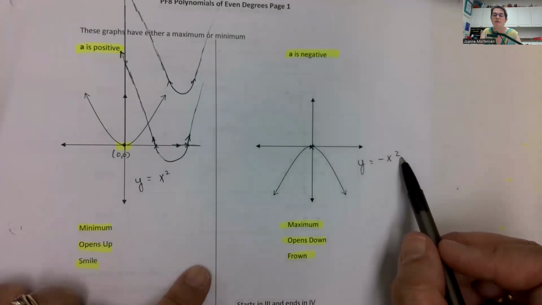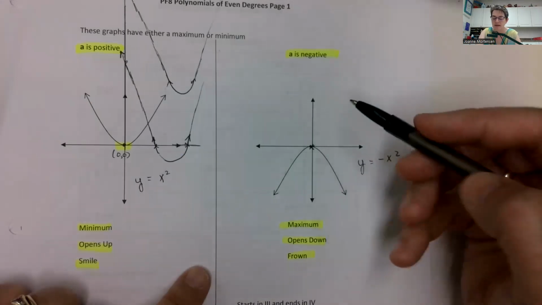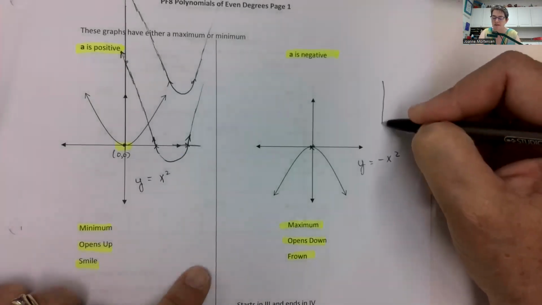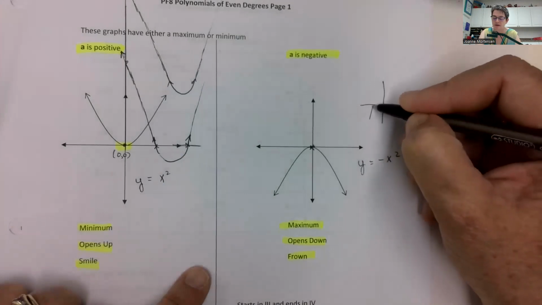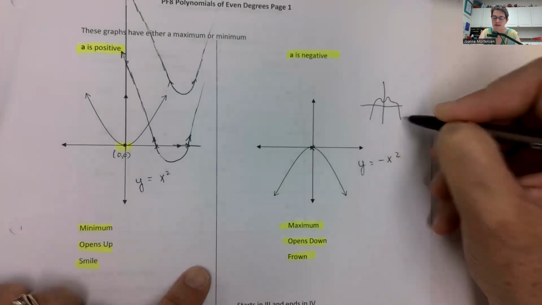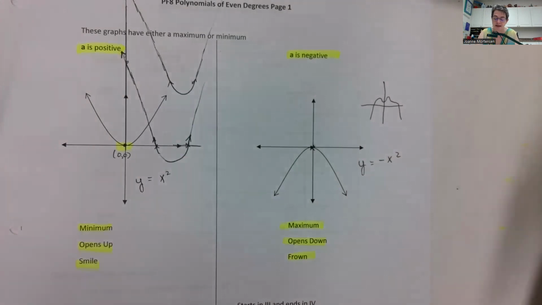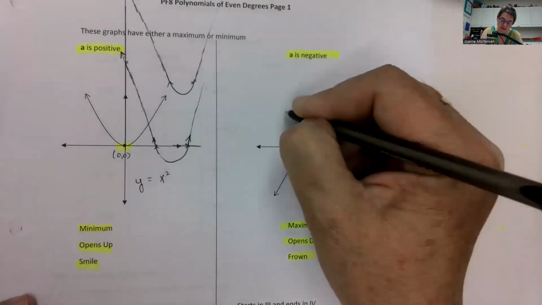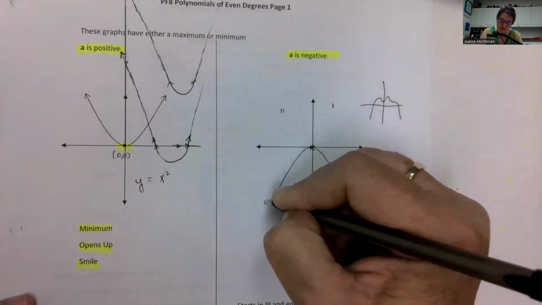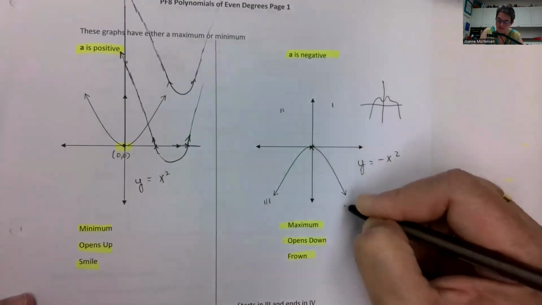When this is like the power of 4, then you might get, just sketch, it might go something like that in the middle, or a higher power. No stress, it's all good. Okay, but you're still going to have quadrants 1, 2, 3, and 4.